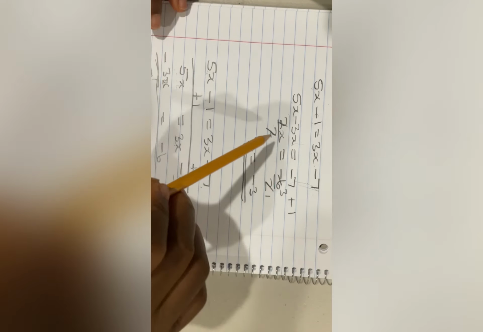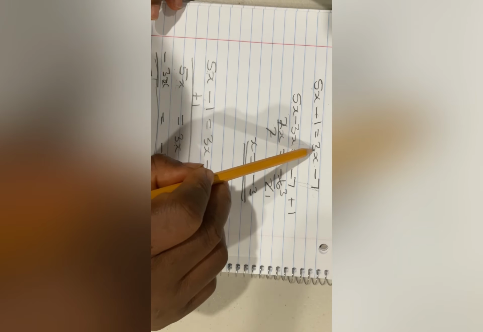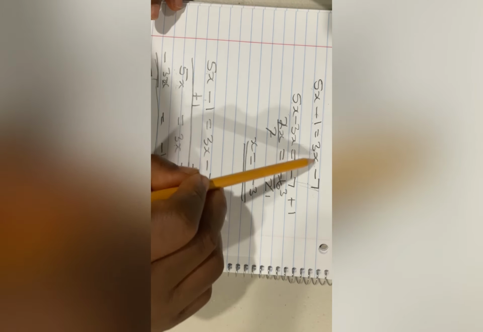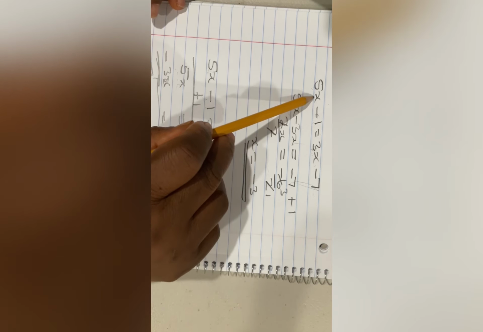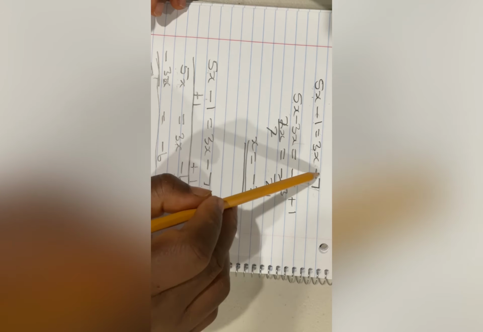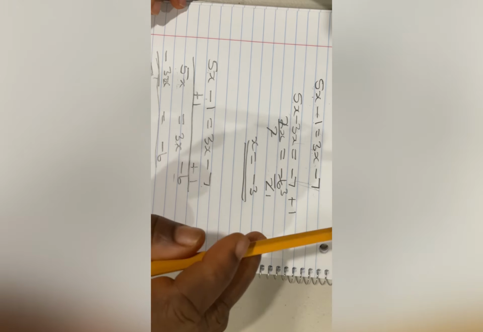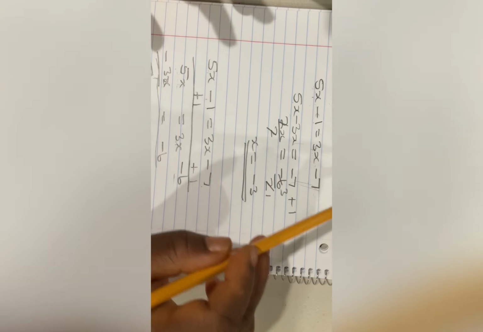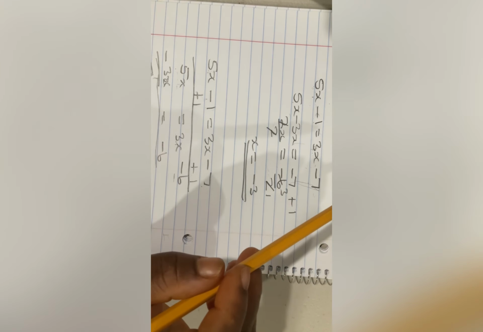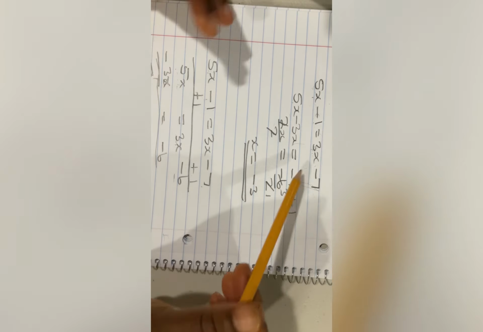Always remember one thing when you are using this method: if a negative number crosses from the right side to the left side, that negative number becomes positive. And if it moves from the left side to the right side, it also becomes positive. So it's vice versa. Always remember that a negative crossing over the equal sign becomes positive, and a positive crossing over the equal sign becomes negative. So you'll be able to solve this math.